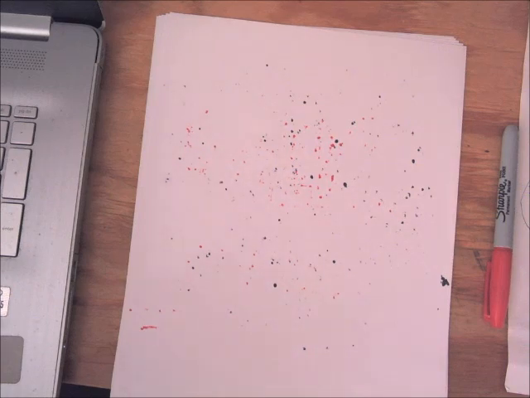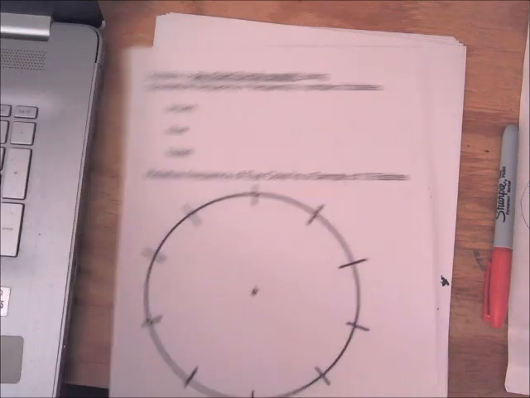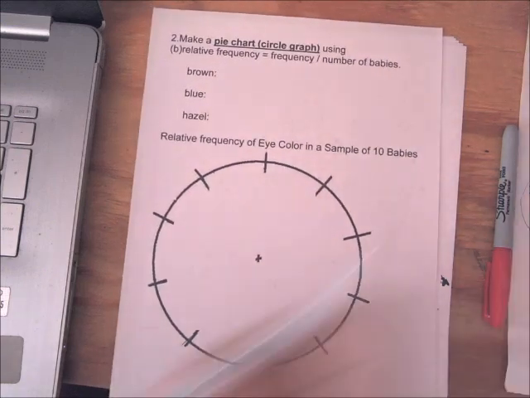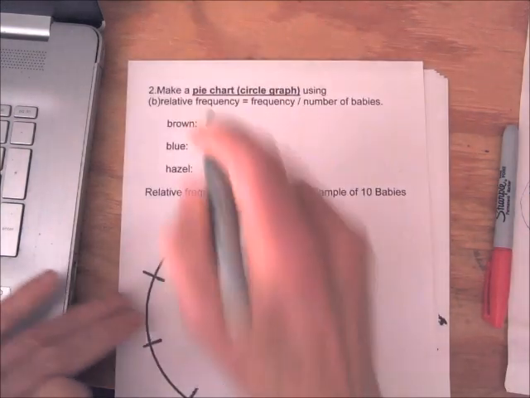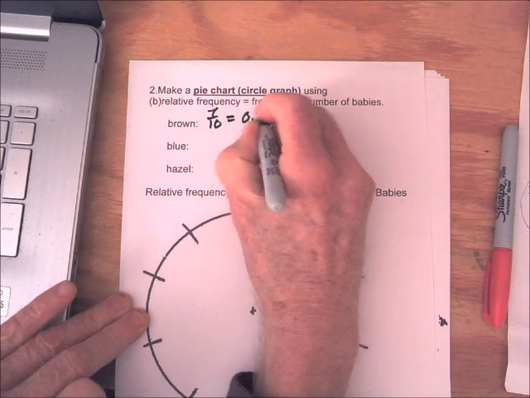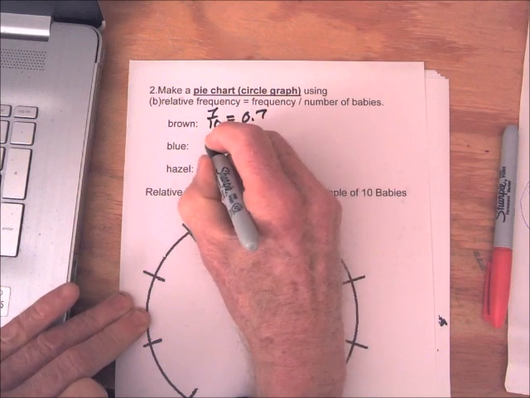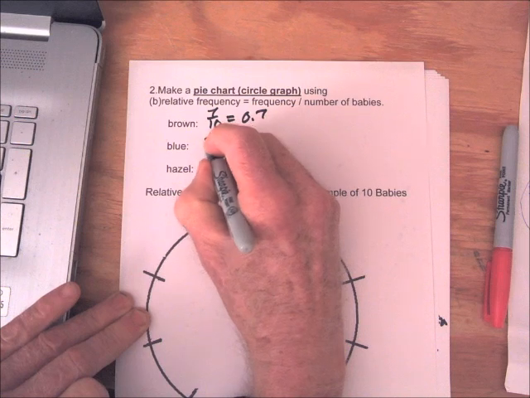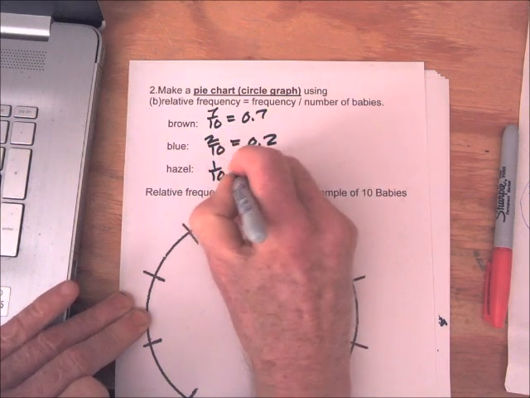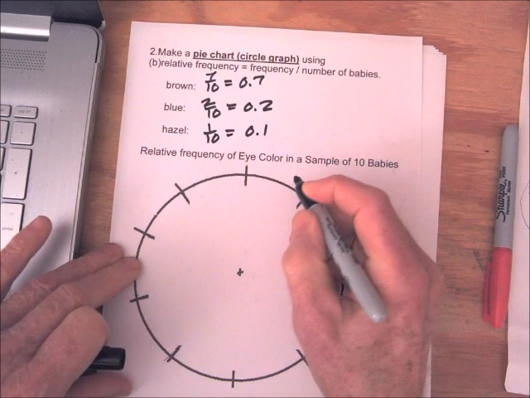With pie charts, again, we could use relative frequency or percents. So 7 out of 10 had brown eyes, as a decimal 0.7, and 2 out of 10 had blue eyes, as a decimal 0.2, 1 out of 10 hazel, as a decimal 0.1.